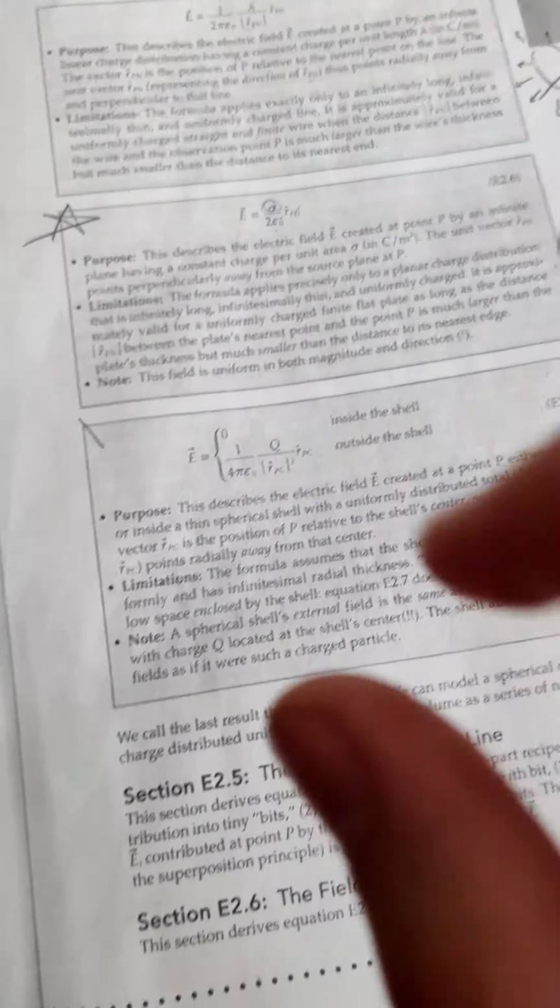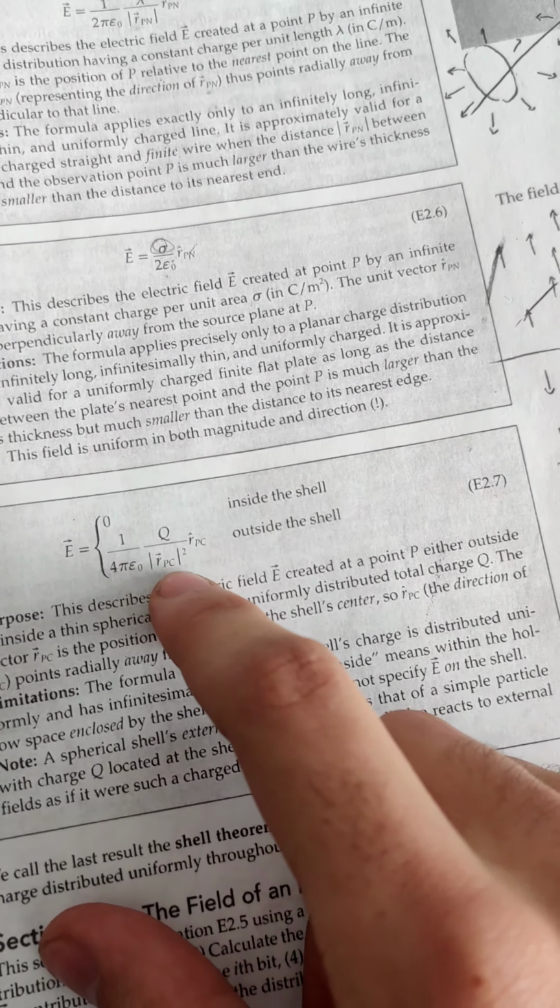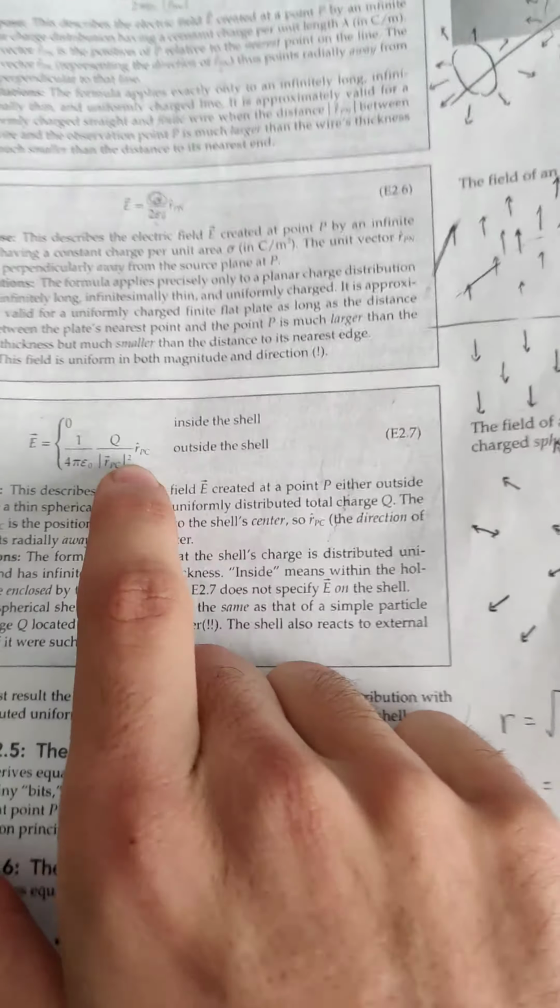And for part C, for the capacitance, I used the capacitance formula, which equals charge over the delta voltage. And for this voltage, I used this formula right here for the shells.